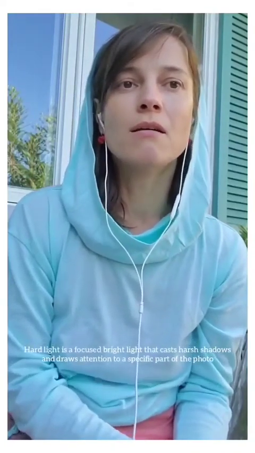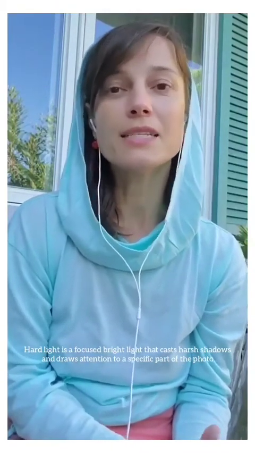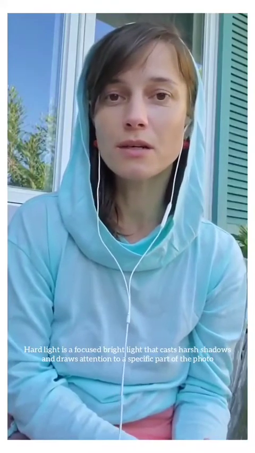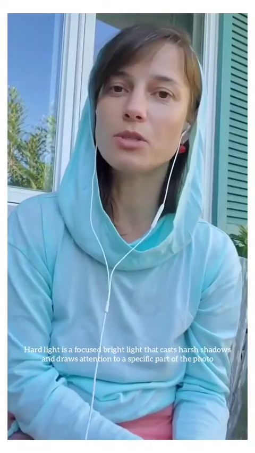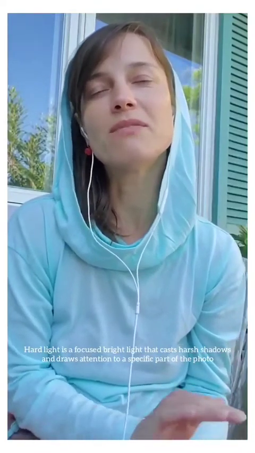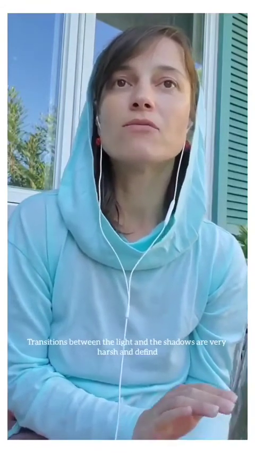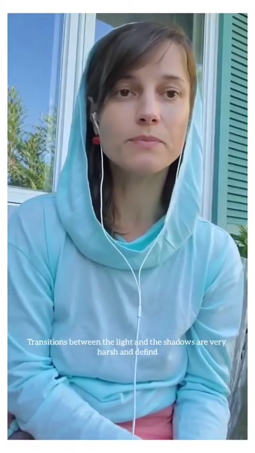Hard light is focused, bright light that casts harsh shadows on the subject and draws attention to specific parts of the subject or object. It draws attention to specific parts of the photo. Transitions between light and shadows are very distinct and very harsh. As I already said, think about hard light as direct sunlight on a sunny day.